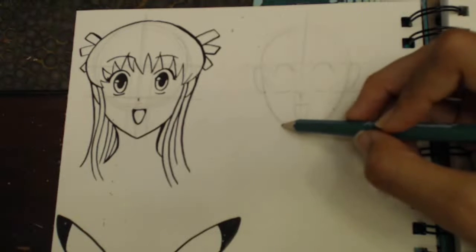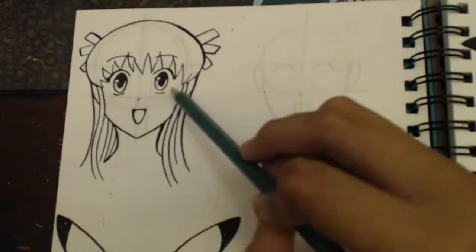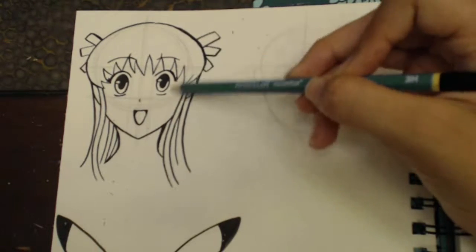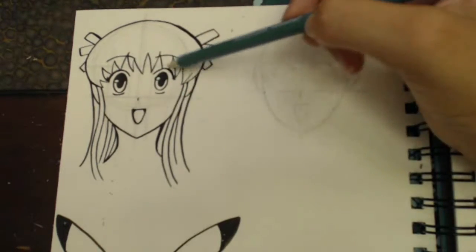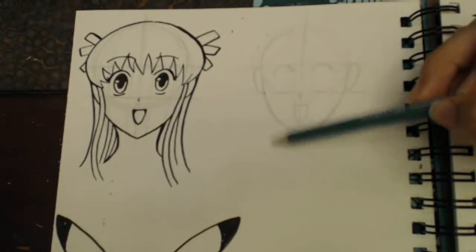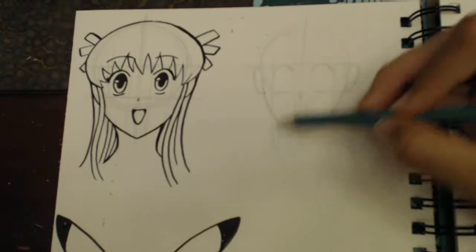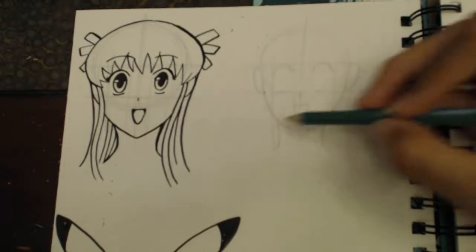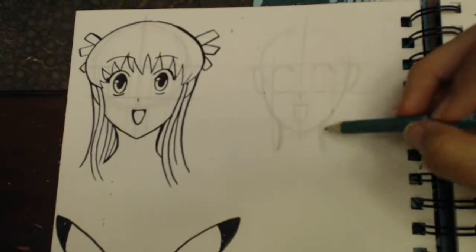And the neck, I would say, just looking at this picture, kind of starts right where that eye ends. So right about here, I would say. So we're going to draw the chin about right here. Maybe a little less because it's a skinny character, or the design is skinny anyway.